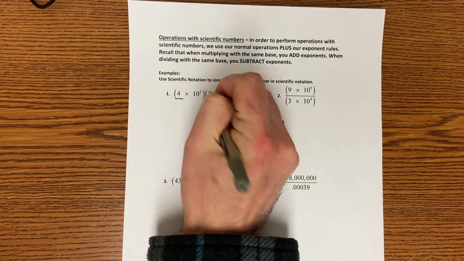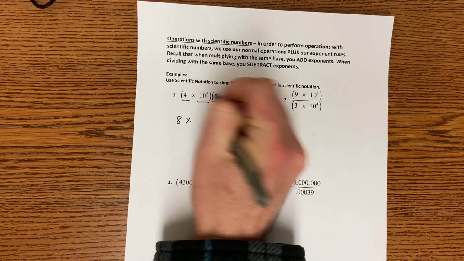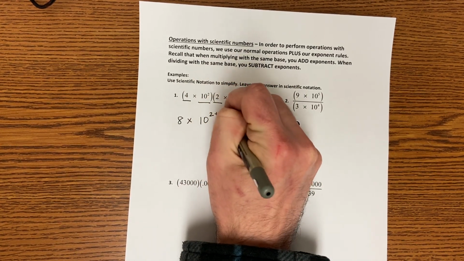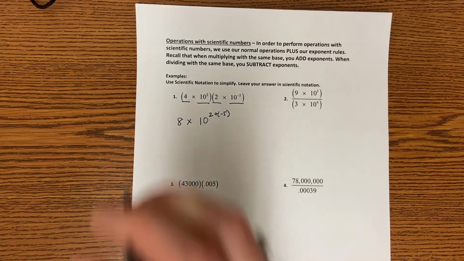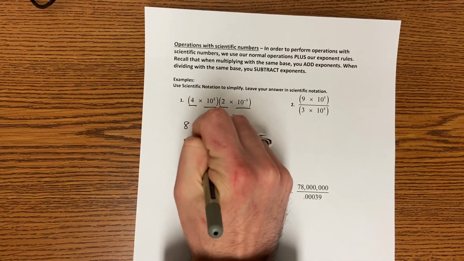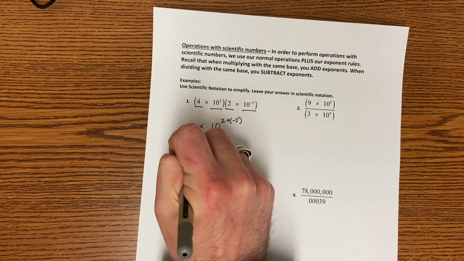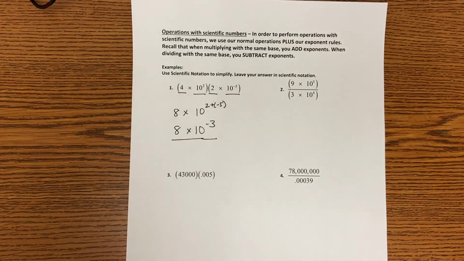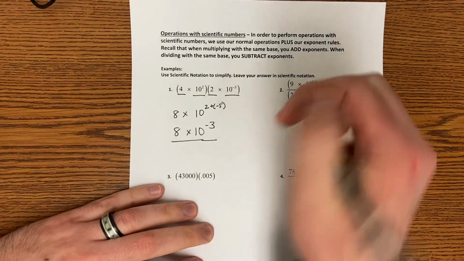So here, 4 times 2 is 8. 10 squared times 10 to the negative 5th is 2 plus negative 5. So we add the exponents. This is really 8 times 10 to the negative 3rd. And this is leave your answer in scientific notation, so we're not going to simplify this at all. We just leave it like that.